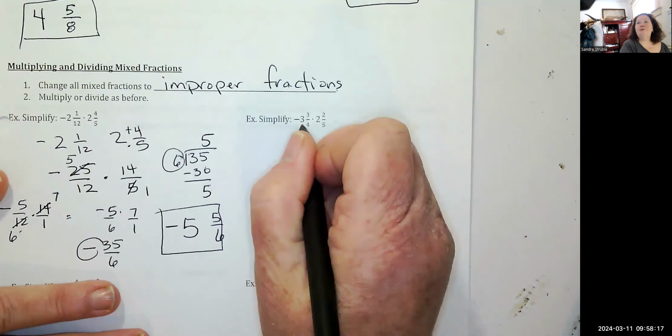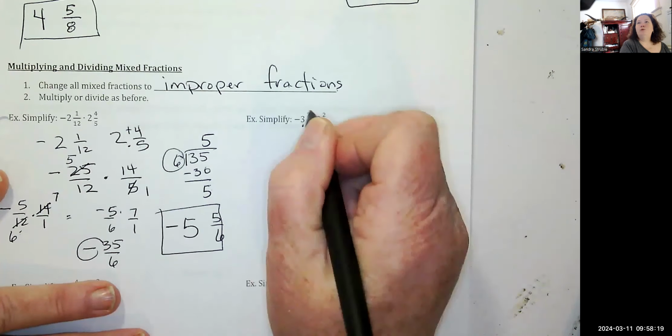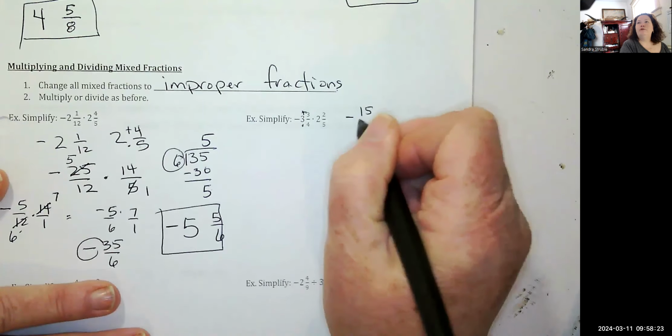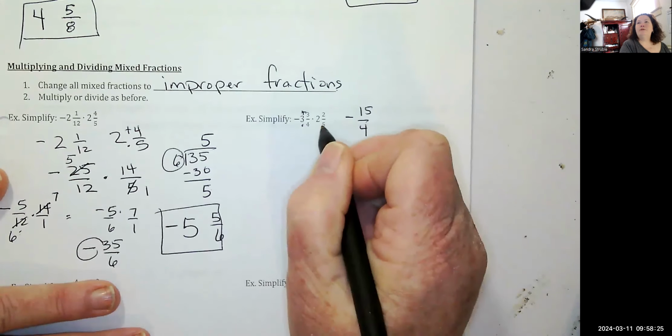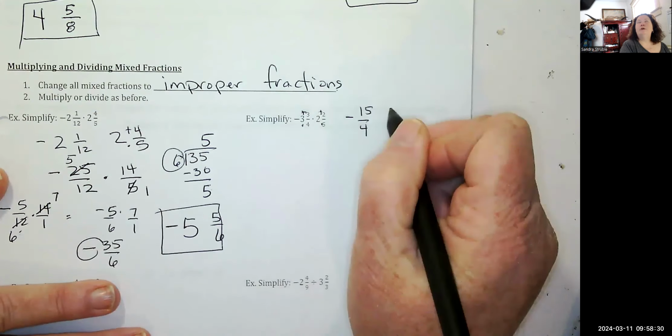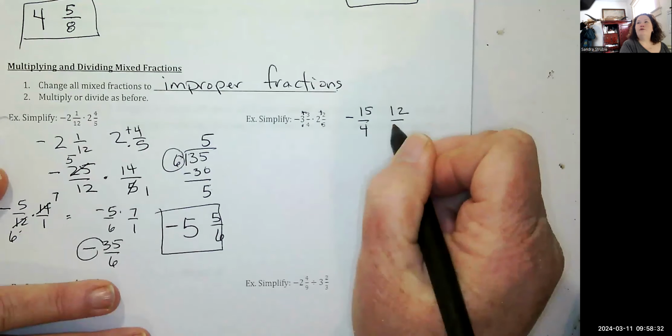So 4 times 3 is 12. 12 plus 3 is 15. So that's -15 over 4. The next one is 5 times 2 is 10. 10 plus 2 is 12 over 5.